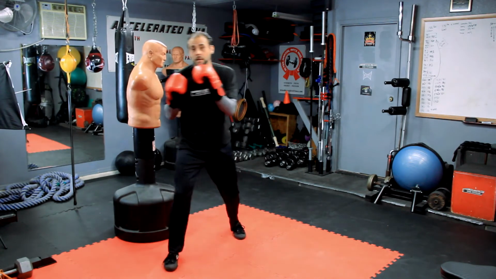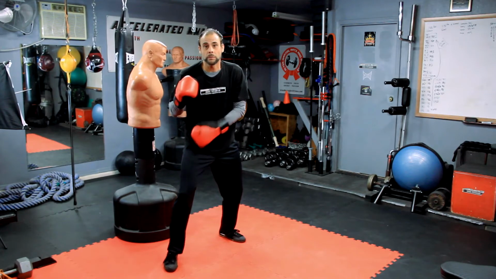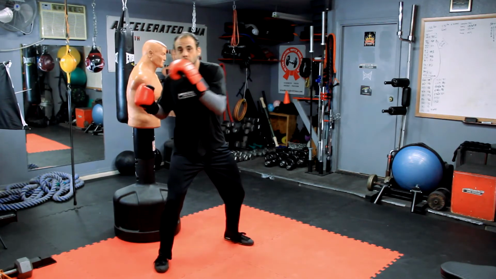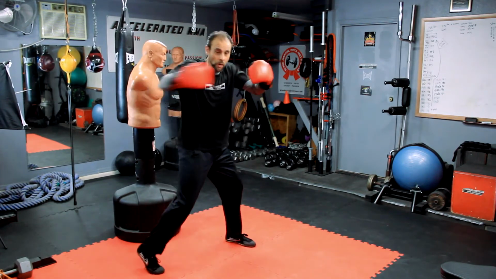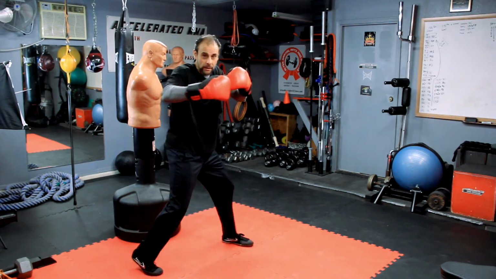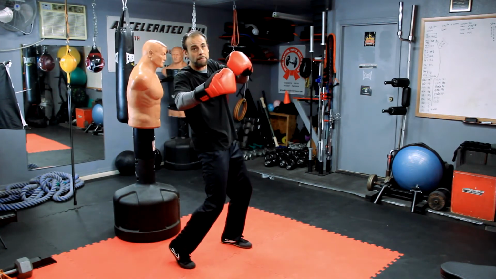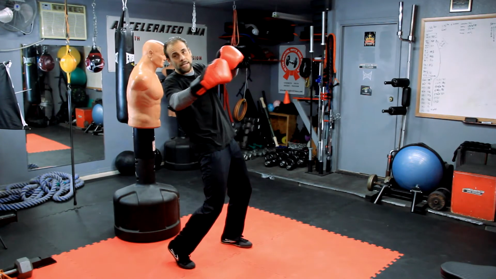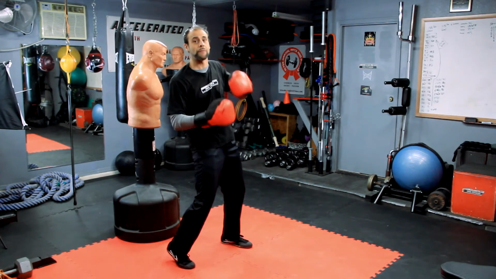When I throw a hook punch, my lead leg becomes my bracing leg for a moment. So all the force is being channeled through the arm. If my body's out of alignment, it's going to give somewhere, and therefore I leak leverage.